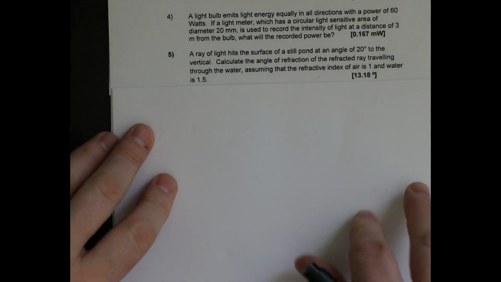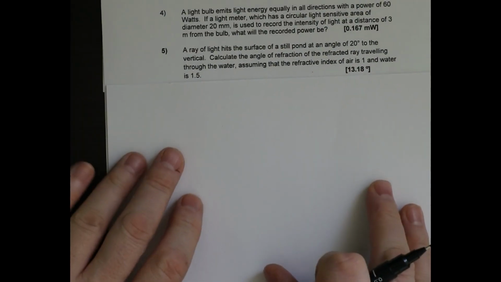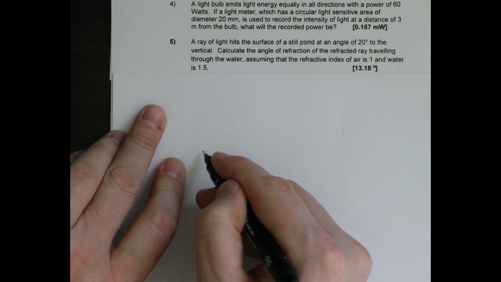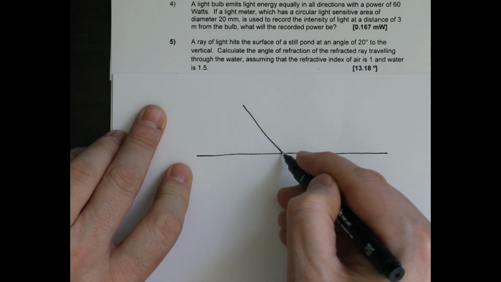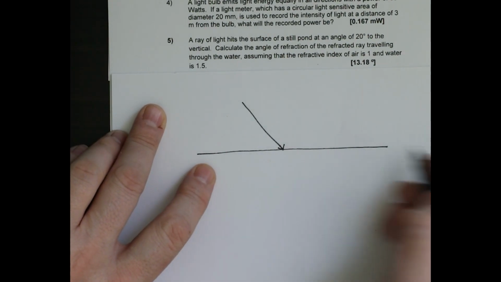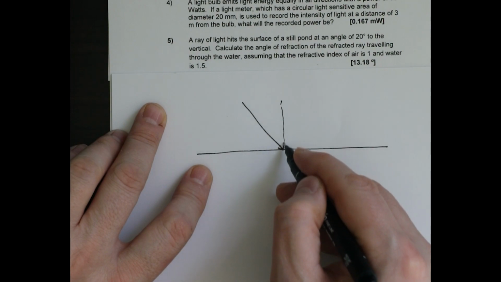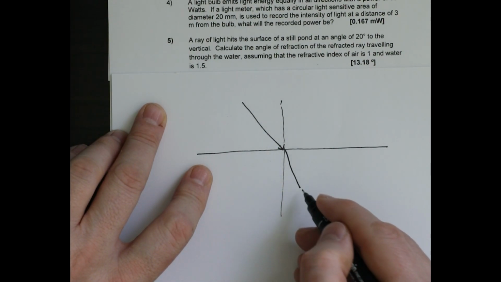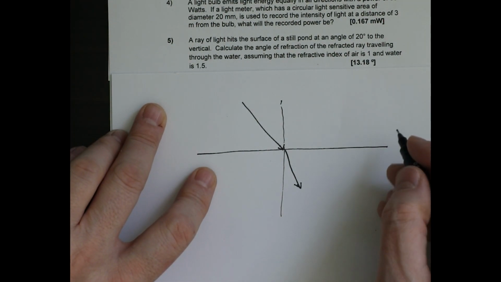And then if we move on to question 5, we're now looking at refraction. Once again, it's a good idea to sketch out what's happening in the question. So here we have the surface of a pond, we have a ray of light coming into that pond, and what's going to happen is when it hits the surface of that pond, it's going to refract. So if I put a normal on here and here, then I would expect the light ray, as we're moving to a denser material or medium, to bend in that direction.